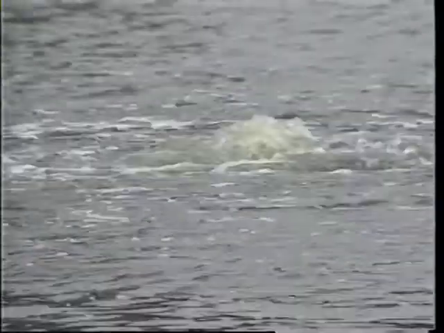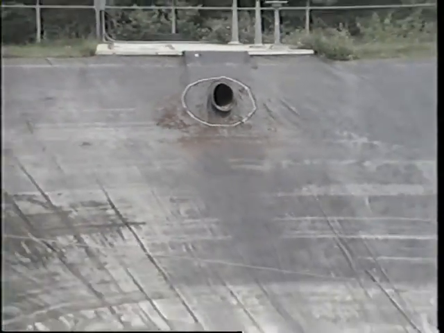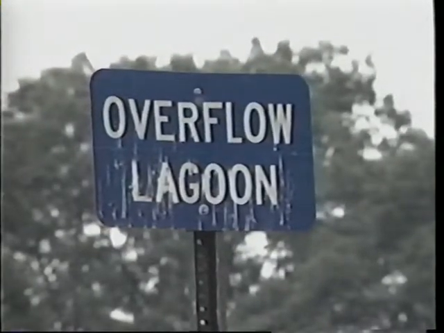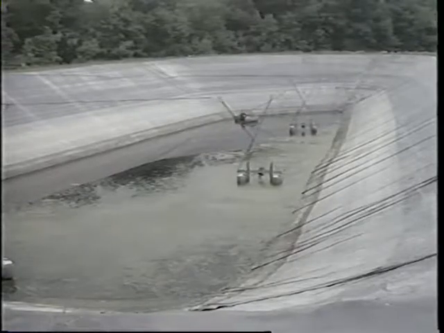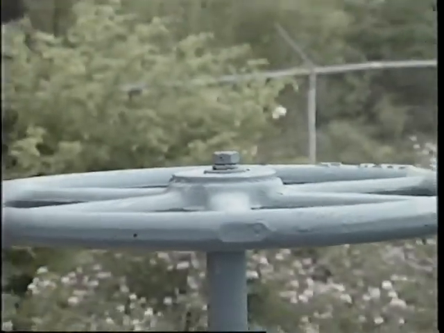A storm overflow lagoon operates in a similar fashion to an equalization basin. Overflow lagoons are usually designed for systems that have problems with inflow and infiltration. During storm flows, excessive wastewater is diverted to the storm overflow basin, where it is stored until the excess flow subsides. The wastewater from the storm overflow basin is then returned to the headworks of the plant for full treatment.